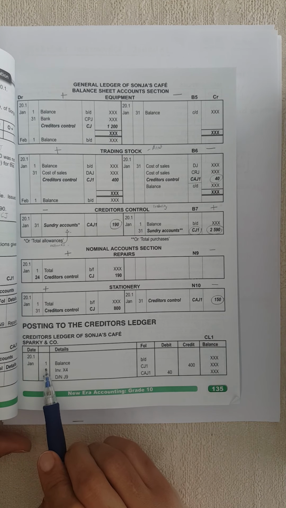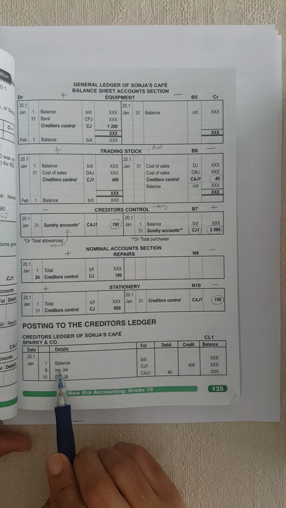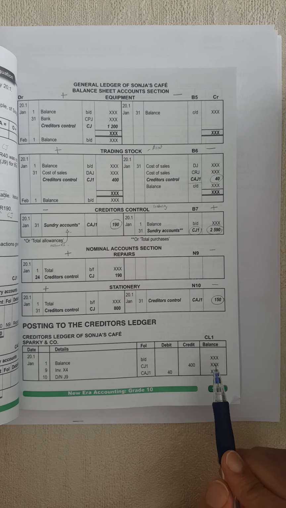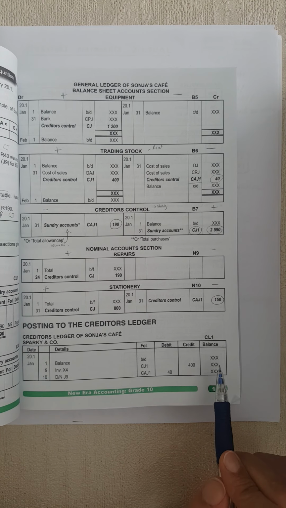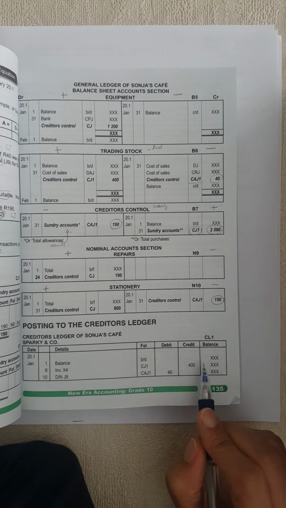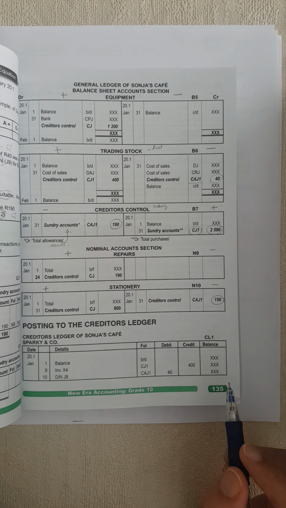So on the 20th of January, they've just given you as an example, if there was a balance brought down, this example had 0. But if at the beginning of the question they told you that Sparky Limited has an outstanding balance of 1,000 Rand, you would put that 1,000 Rand in your balance there, right? Same how we did the debtors ledger.